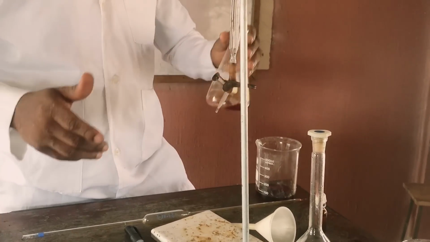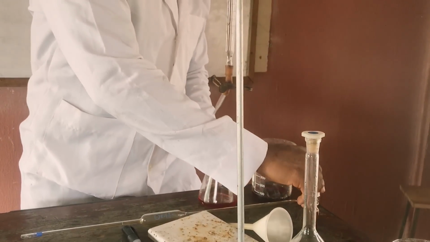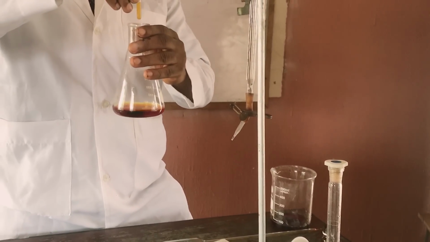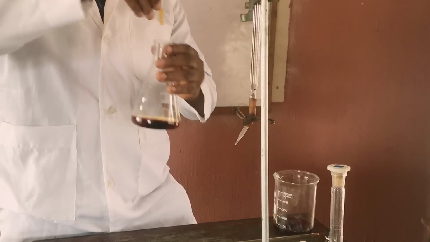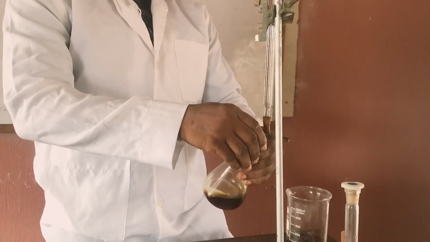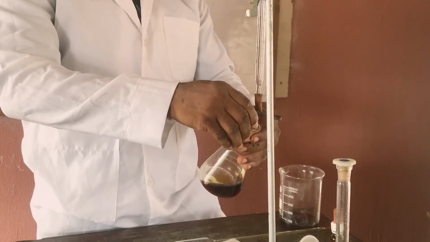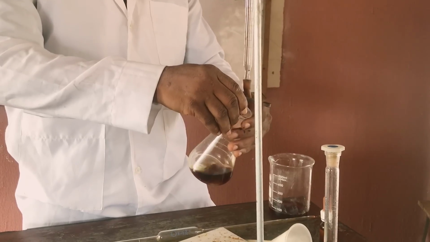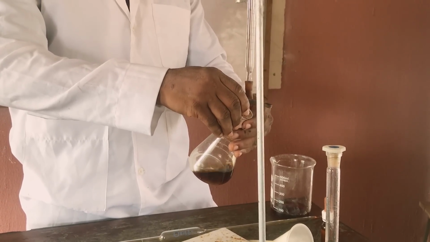See, when I say light yellow, I add my starch indicator, just 2 drops, 1, 2. So you have a blue-black now, and I titrate. Gently, please. Take your time to do it, so that our average titer will be very accurate.